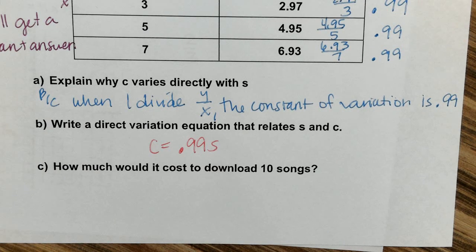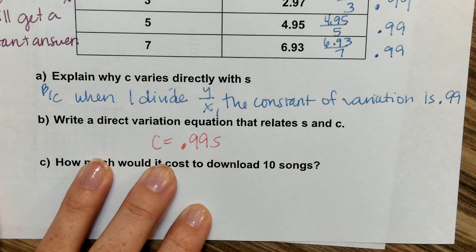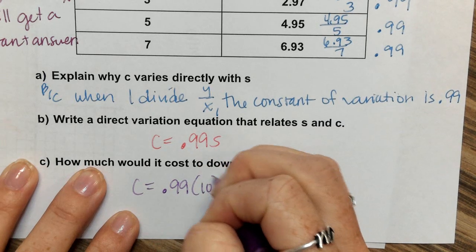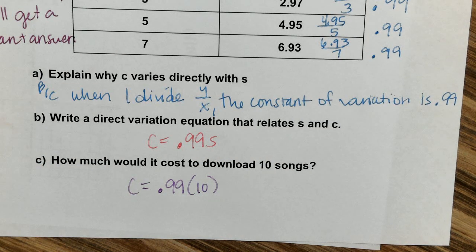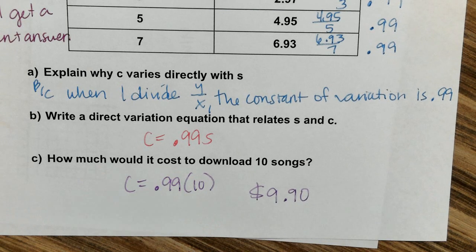Now it says, how much would it cost to download 10 songs? So what do you do? Plug 10 in for S. So I would do, the cost equals 99 cents times 10. How much money is that? $9.90.